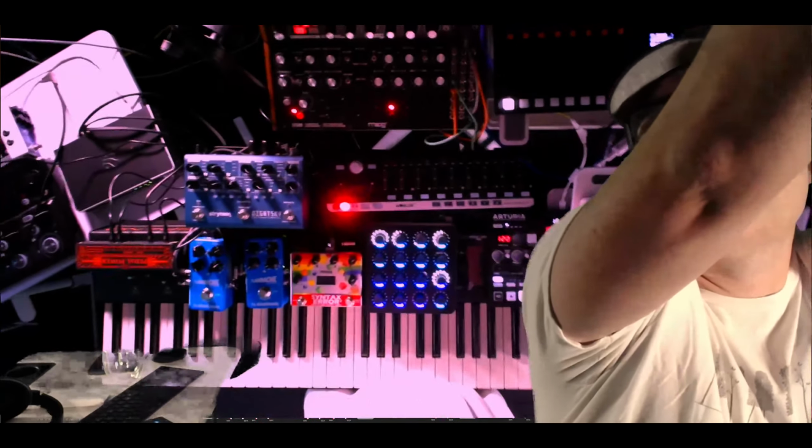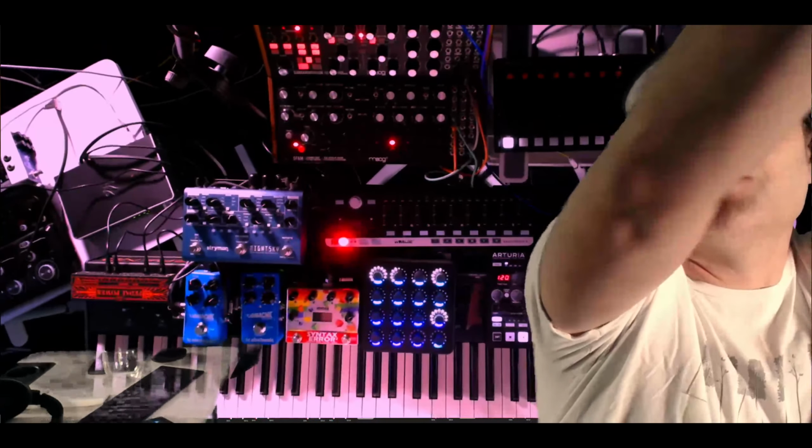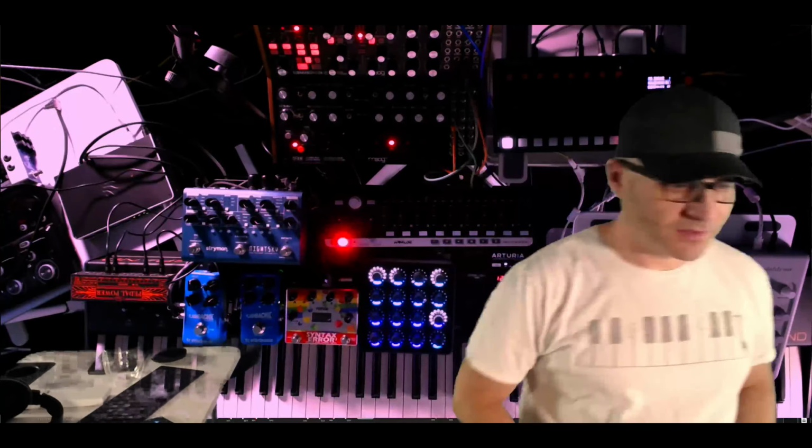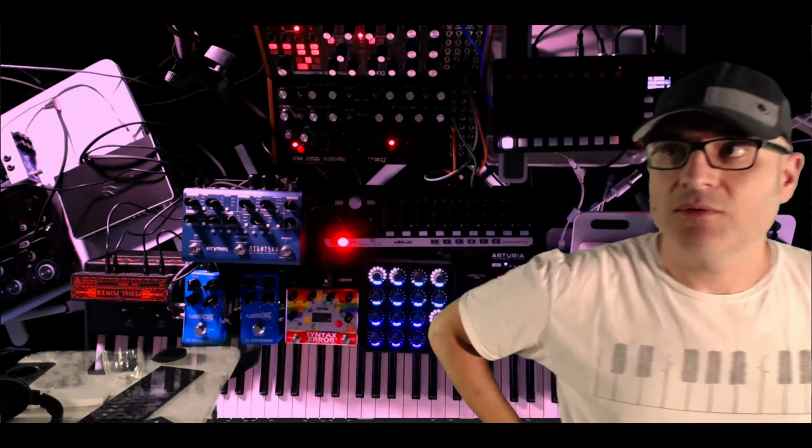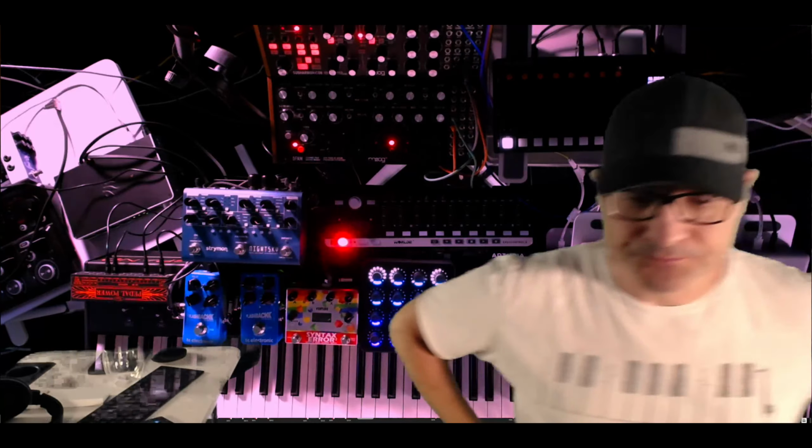So today, half an hour late, I thought I might do something with the DFAM and the electron model cycles. As you can see, this camera isn't as good, so the green screen fade is a bit more weird.